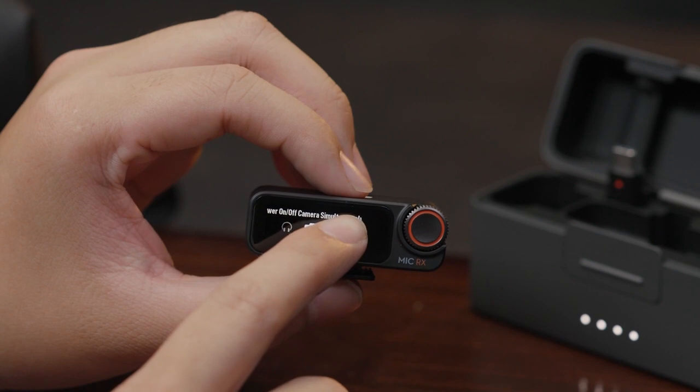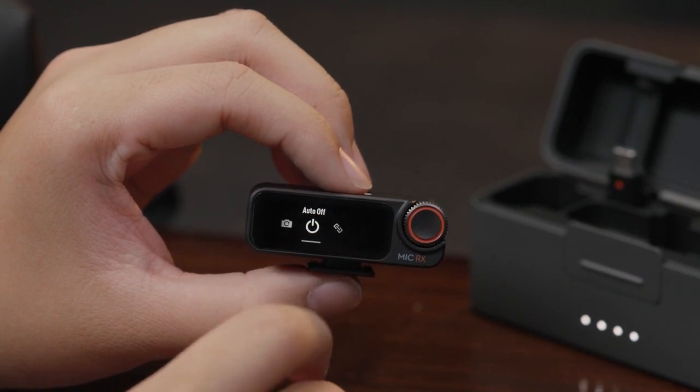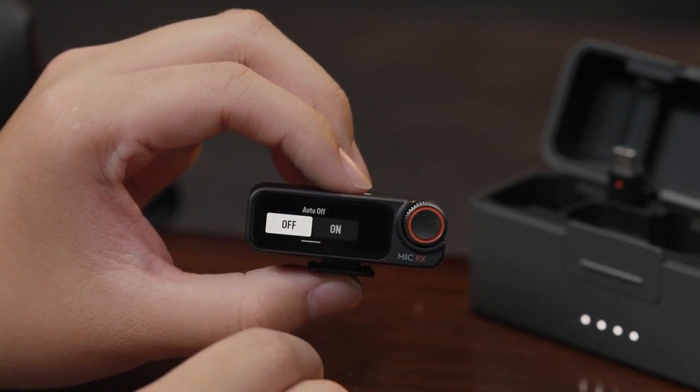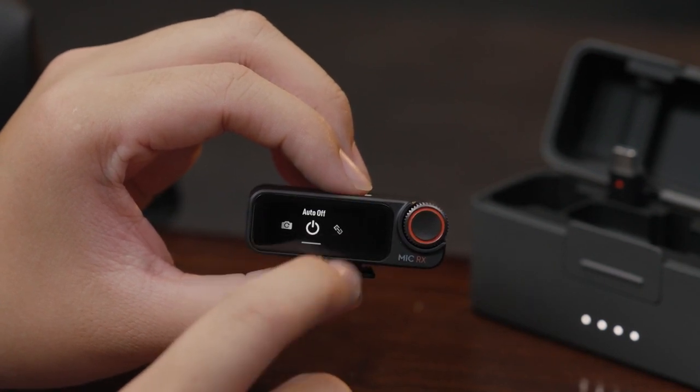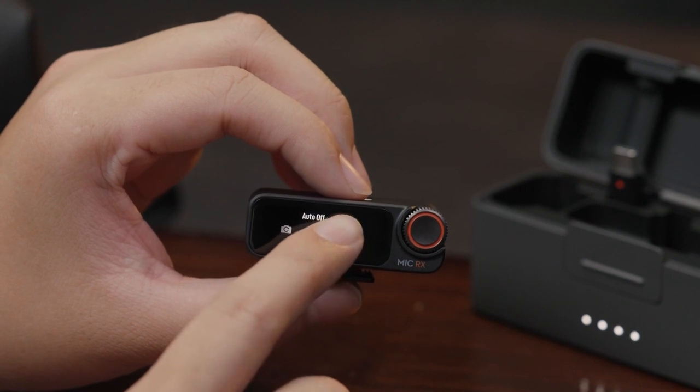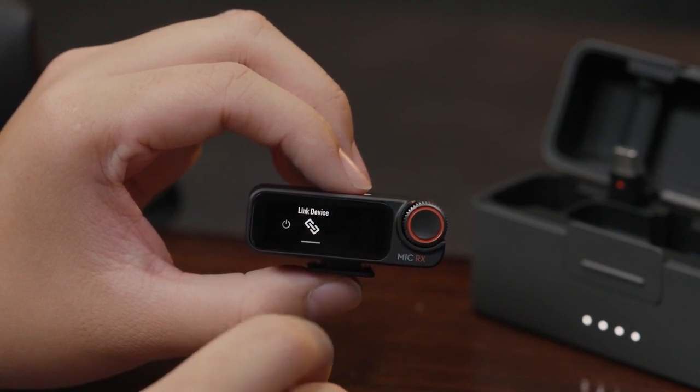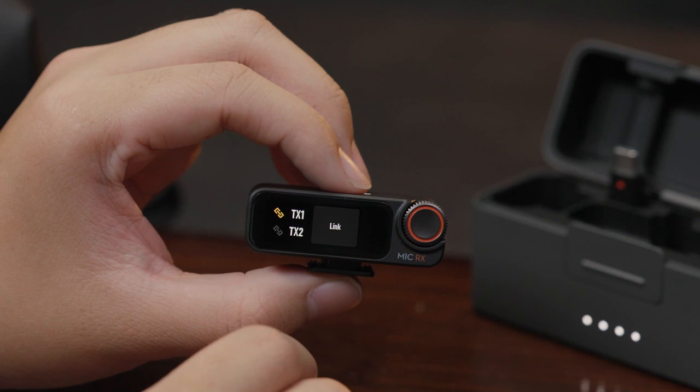Receiver auto-off can be enabled or disabled. When enabled, the receiver automatically shuts down after 30 minutes of no use, when not connected to the transmitter. Link device. Manually link the transmitter with the receiver based on the on-screen instructions.